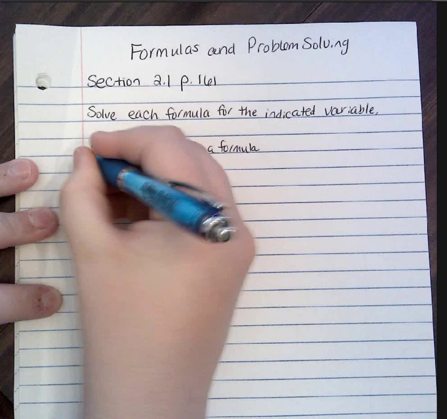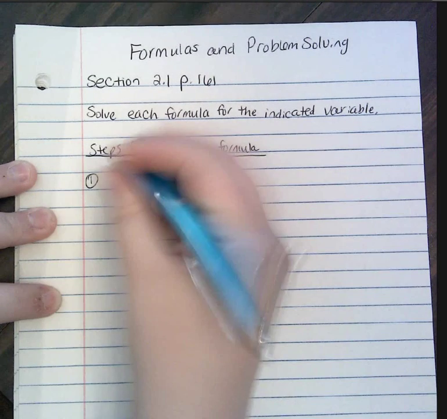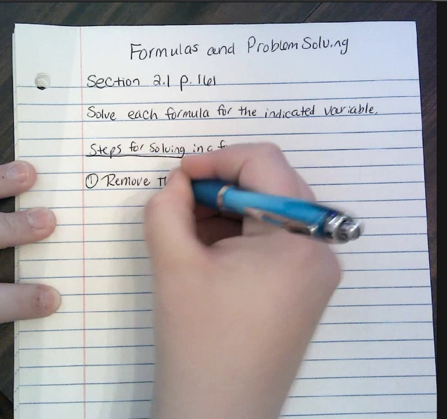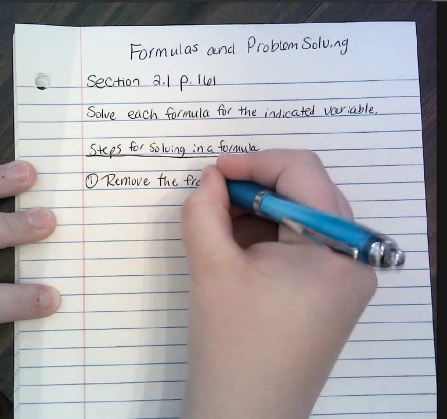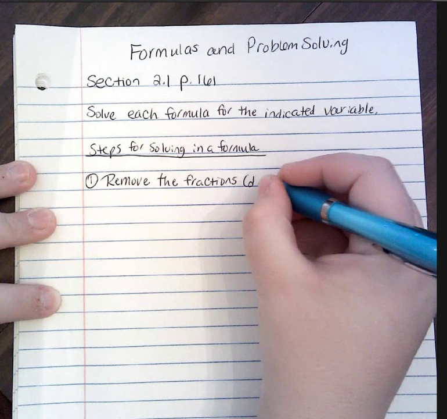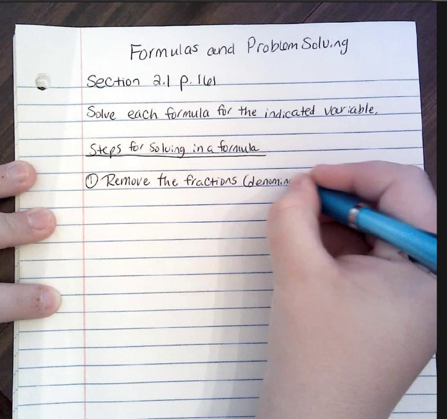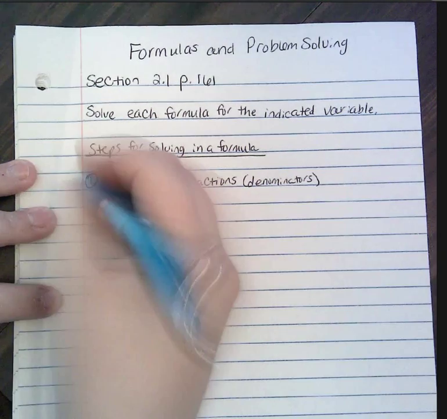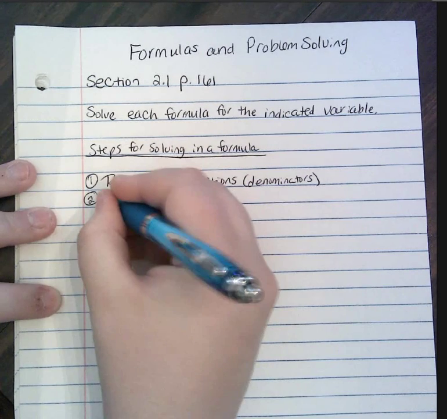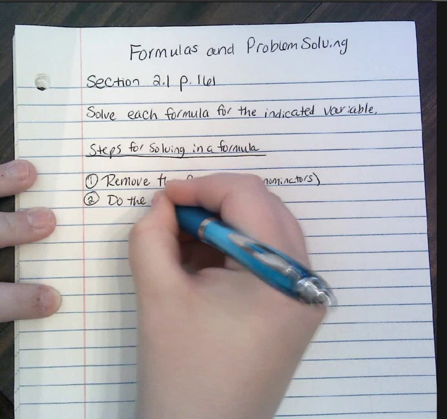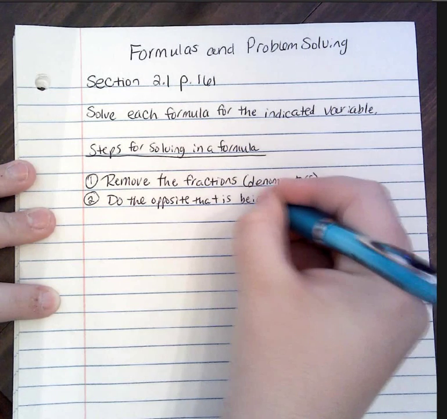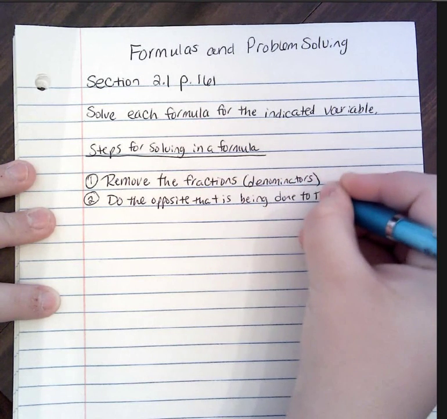So step one is going to be to remove the fractions. And by that, the denominators are the big issues that we want to get rid of. And then step two is going to be to do the opposite that is being done to the variable.